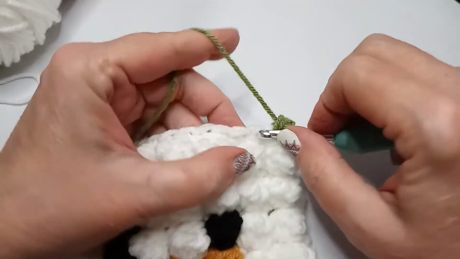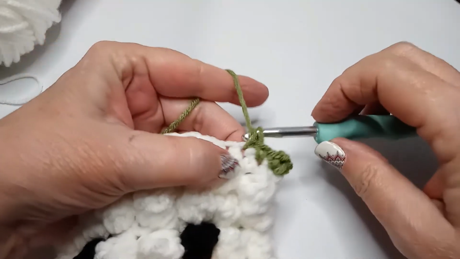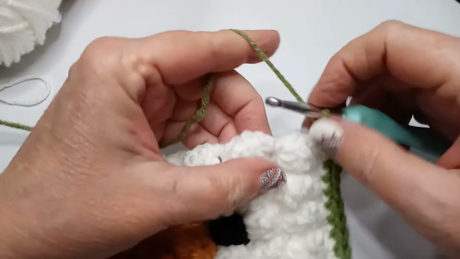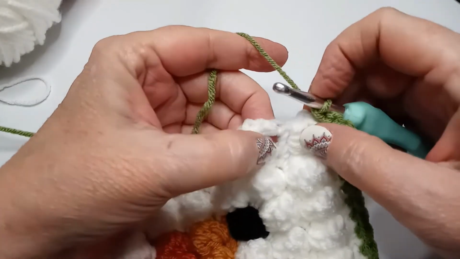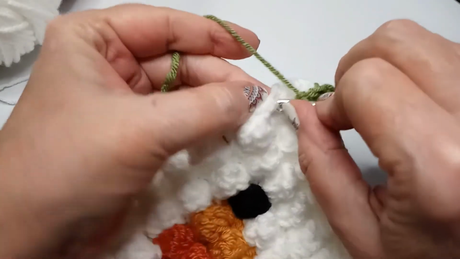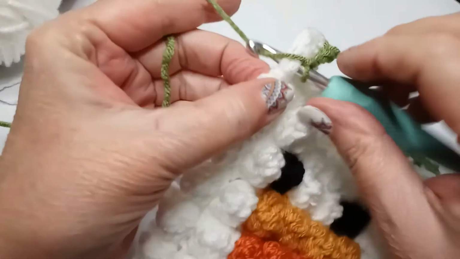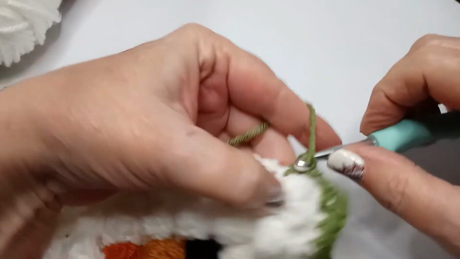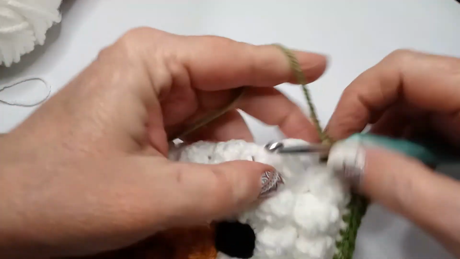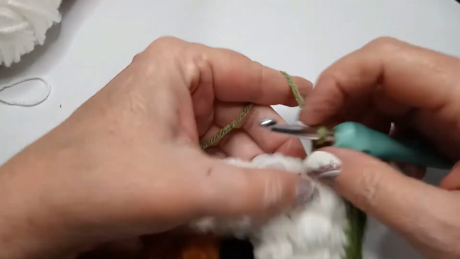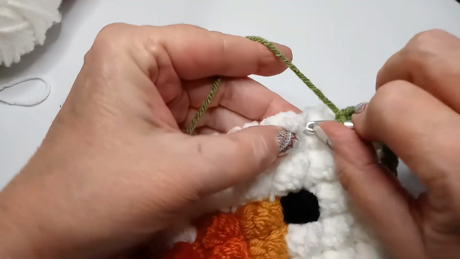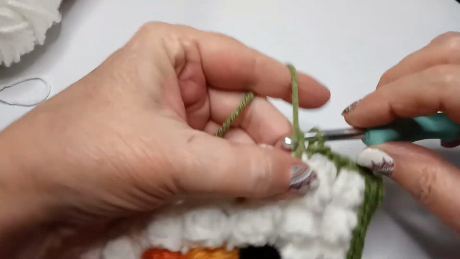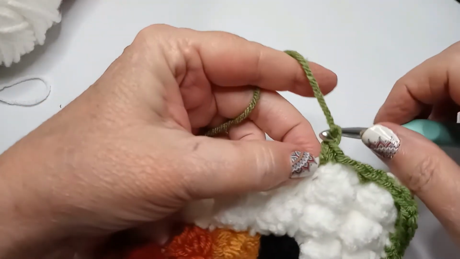And when you work down the sides of the bobble, you will chain 2 to skip the bobble, and then single crochet into the space where the bobble and the single crochet meet. Then chain 2, single crochet into the next space where the chain meets. You will do that on both sides.